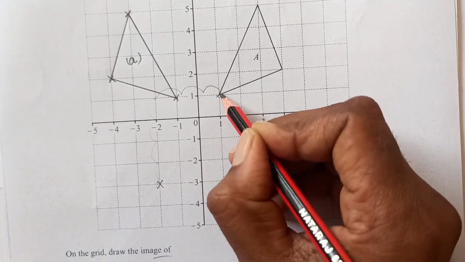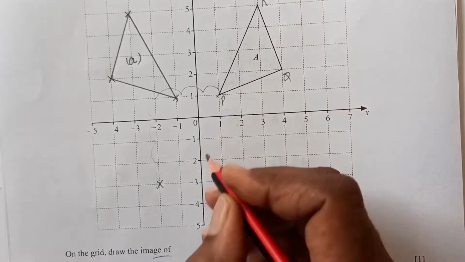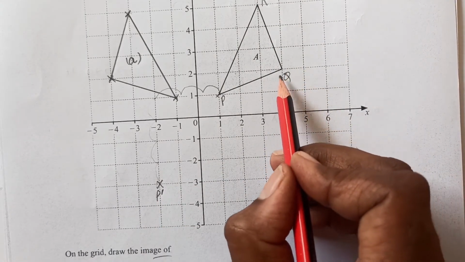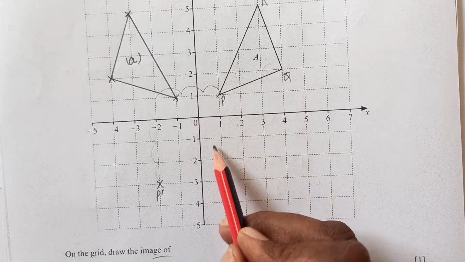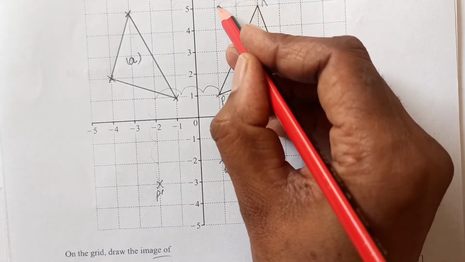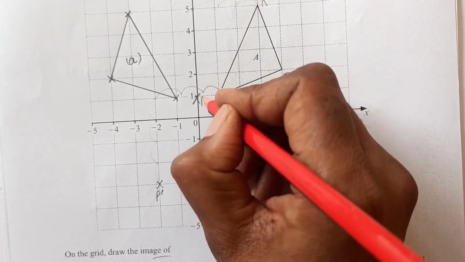Let's say these points are P, Q, R. So this P comes here, P dash. Now Q again, 3 left, 1, 2, 3 left, 4 down, 1, 2, 3, 4 down. So Q came here. R is 1, 2, 3, then 1, 2, 3, 4. So this is R dash.